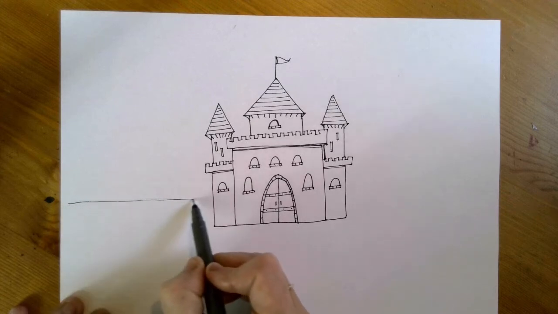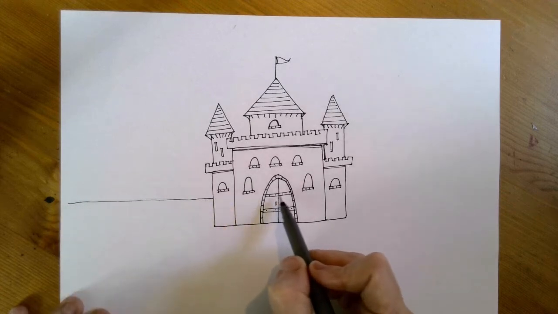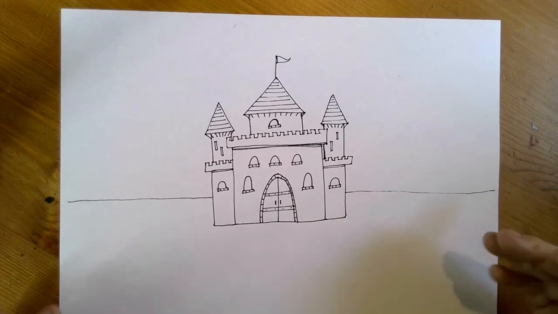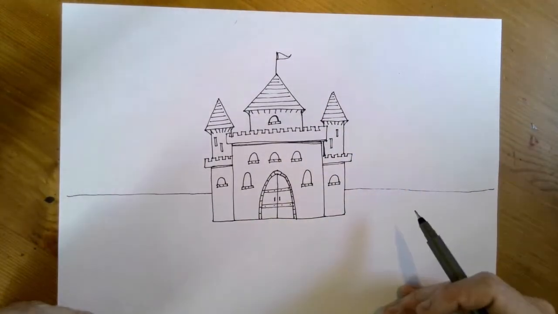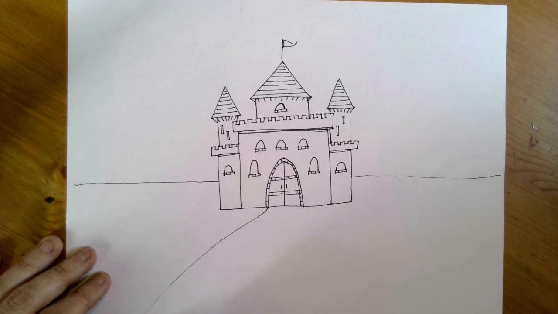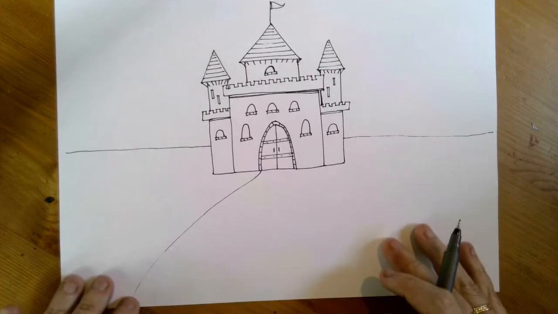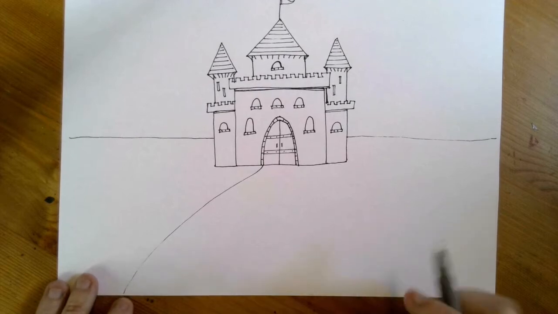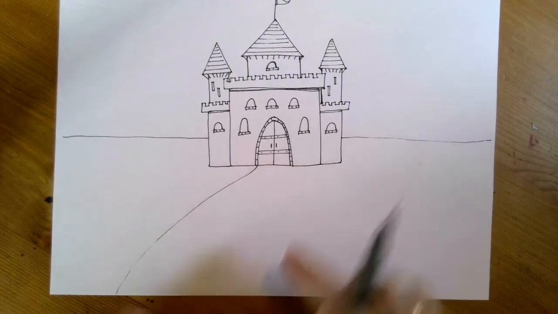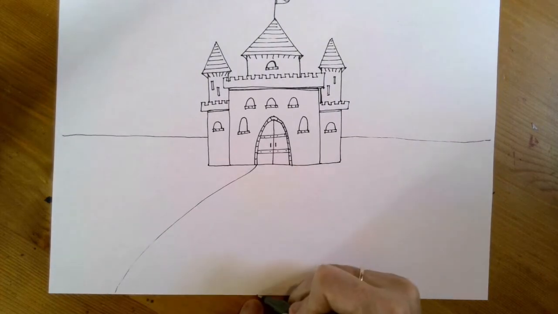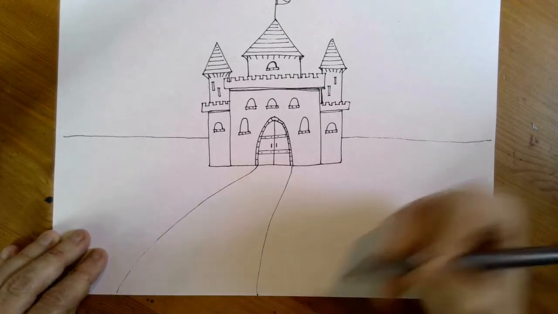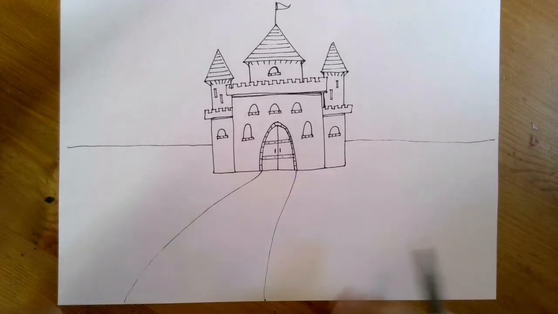I'm going to bring a line up to meet the castle. Imagine that it goes behind the castle and comes out the other side. Above it is sky, below it is ground. And then you want to make a line that comes from the door out. Get to where you can really see the bottom. And then make sure that down here it is wider than it is up here, because this is closer to you. So even if you have to put a little mark to aim for, that is fine. And then you have something that feels like it's approaching you.